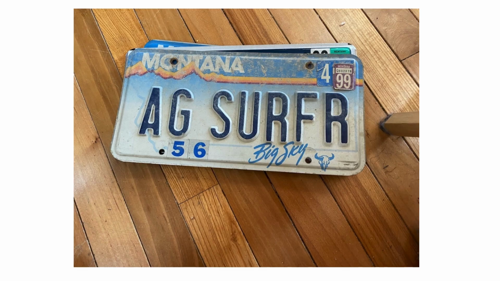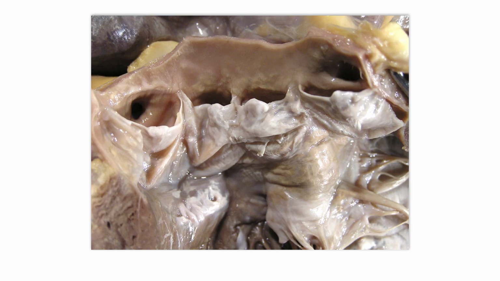Okay, so I've had this license plate on my truck for a long period of time. If you want to pause and think about what it is. A lot of people ask, was that agricultural surfer, because you are from Montana? I'm like, yeah, AG is silver. So it's Silver Surfer, from the comic books. I'm a real big nerd, so that's me.